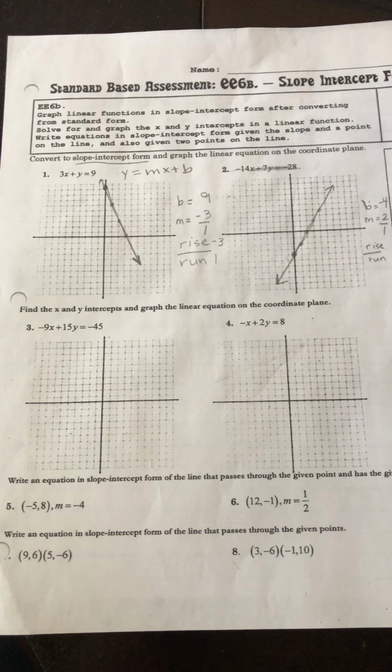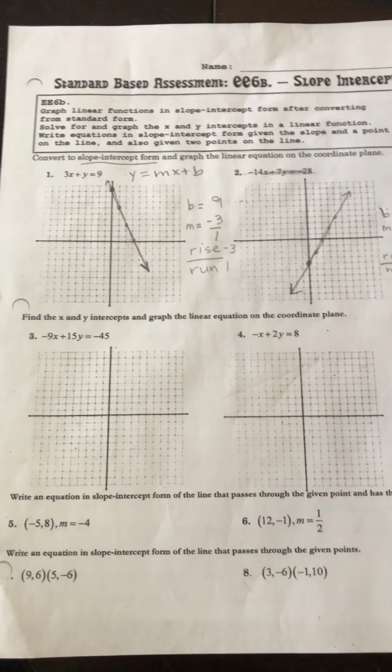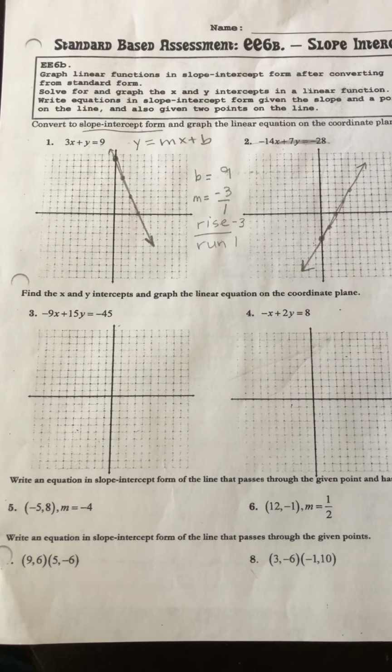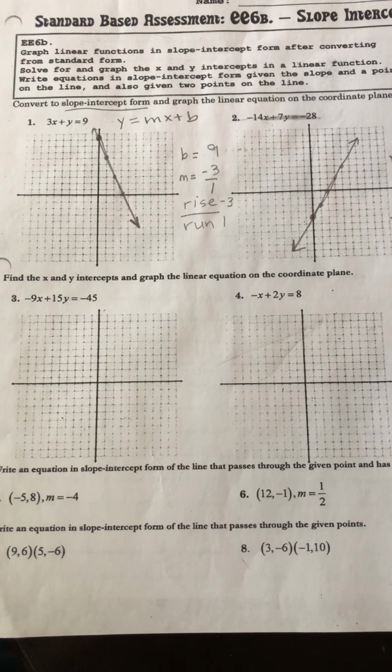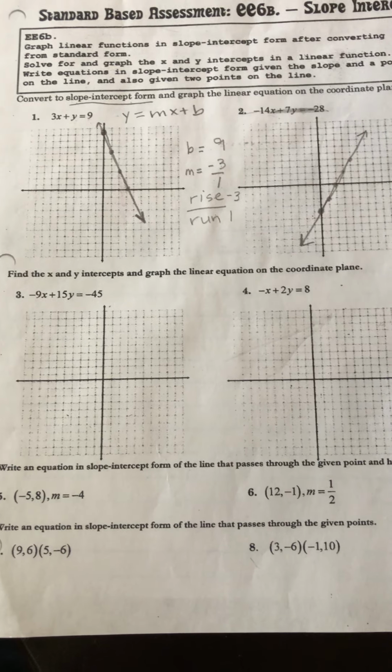Today is Thursday, April the 16th, and today we are going to continue going over this EE6B assessment. I know some of you are making corrections and some of you are not, and you're more than welcome to use this video and everything I'm doing in it to help you with those corrections. Otherwise, if you're just watching, this video is also going to help you with the Google form.